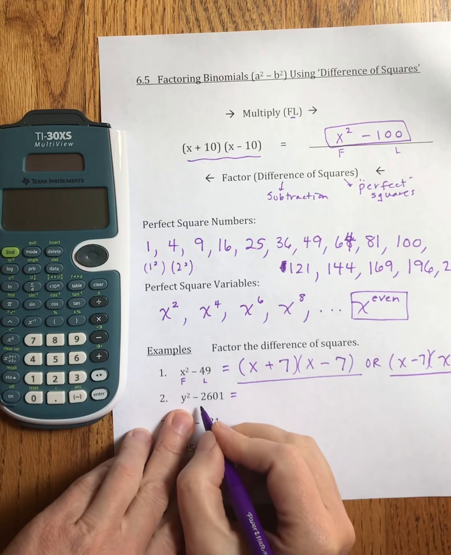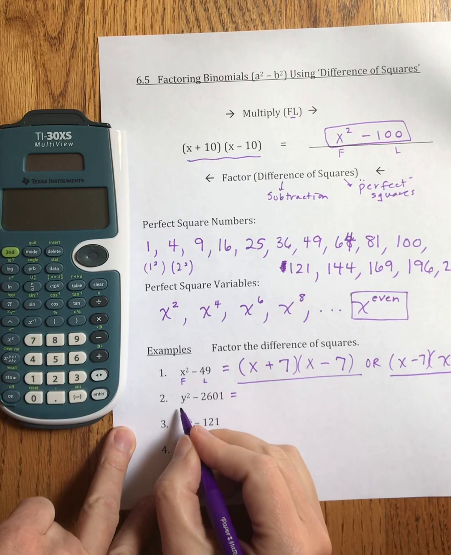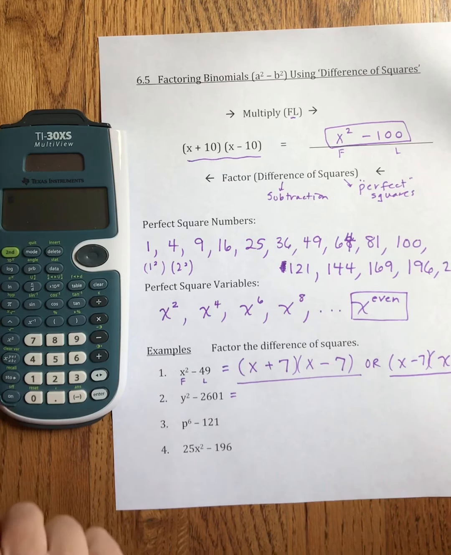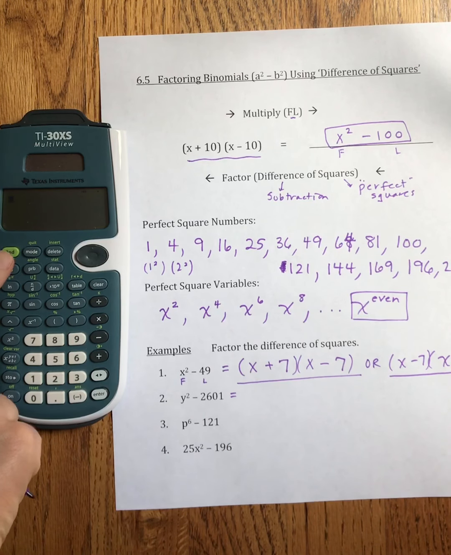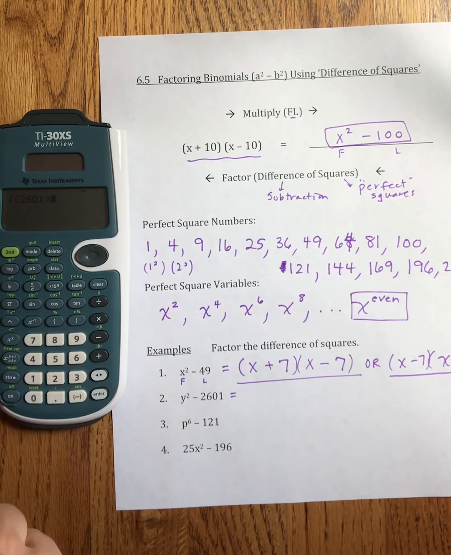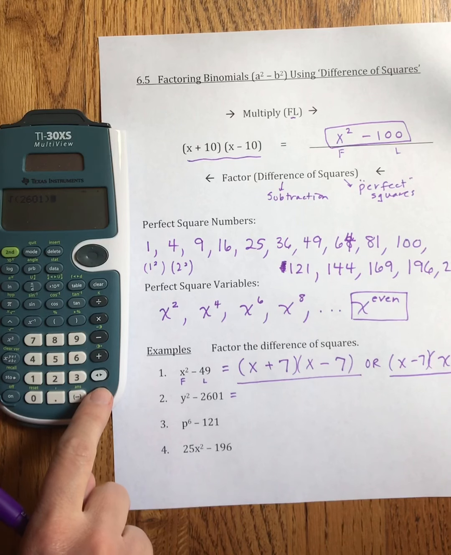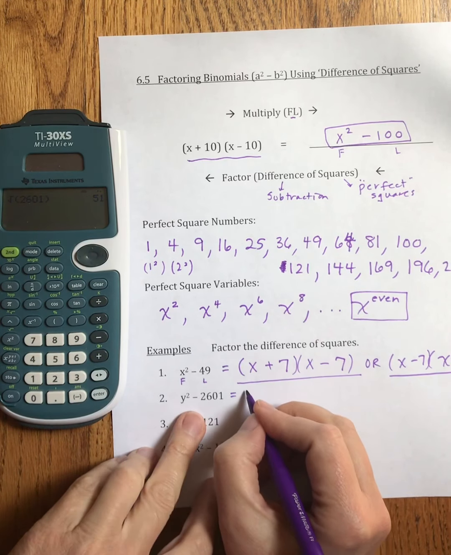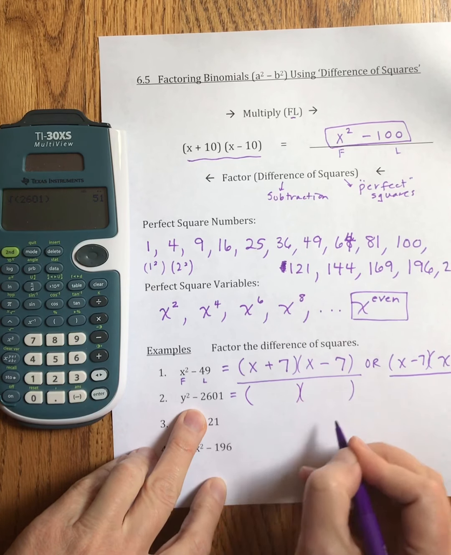Next up, we see we have another subtraction. I know y squared is a perfect square, but let's check on 2601. You could try different numbers to see if it works, or you could kind of reverse it by taking the square root of 2601. A lot of times the square root is above your x squared button, so you might need to go second and then x squared, then type in your number to see what you get. Looks like it's 51 squared, so we should be able to use our difference of squares here.